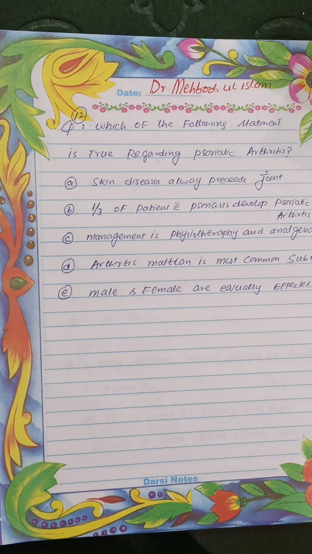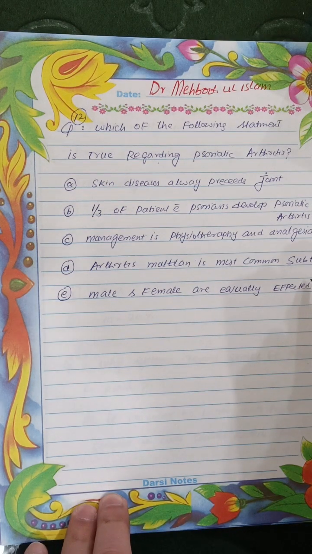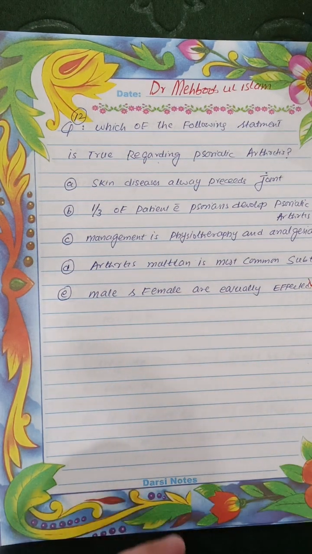Management is physiotherapy and analgesia. And we know that psoriatic arthritis should be treated in the same way as we treat rheumatoid arthritis. Arthritis mutilans is the most common subtype, and we know that oligoarticular asymmetrical is the most common subtype. Males and females are equally affected. Yes, this is the correct answer. Option E is the correct answer. In psoriatic arthritis, males and females are equally affected.